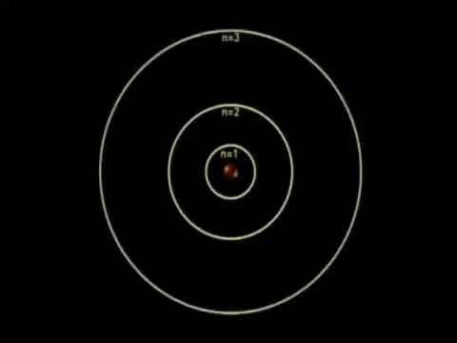But how exactly are the electrons arranged in atoms? And how does their arrangement affect an element's chemical properties? Think of electrons as being arranged in rings or shells around the nucleus of an atom. The farther away from the nucleus, the higher the energy of the electrons in the shell.